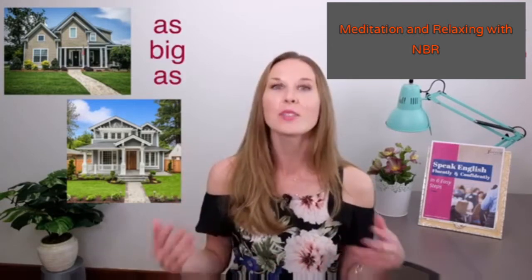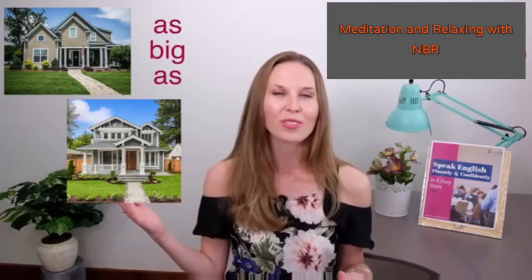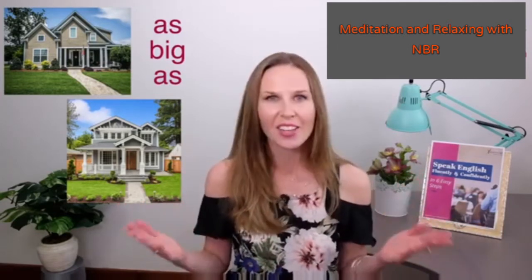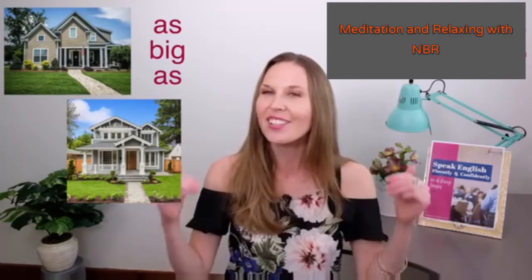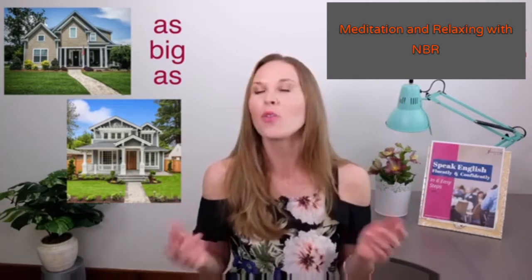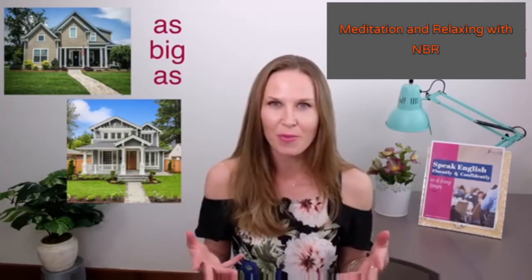Let's take a look at an example. Now, first of all, we need two things. So let's just take a look at two houses. I could say that this house is as big as this house. So in this example sentence, what's my adjective? Write the adjective down in the comments, okay? What's the adjective? Big, of course. Big is our adjective. Now remember, we use this structure when the two items are comparable.